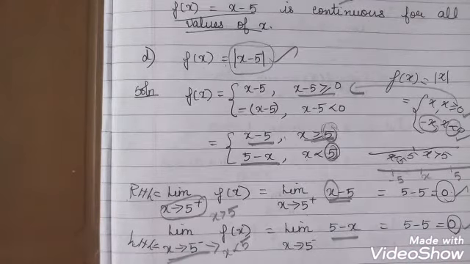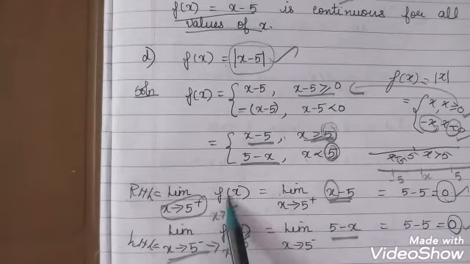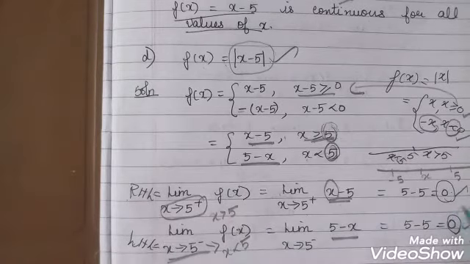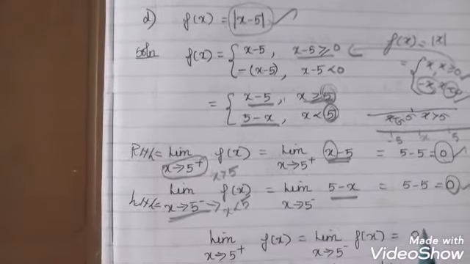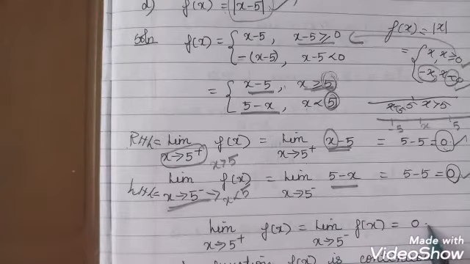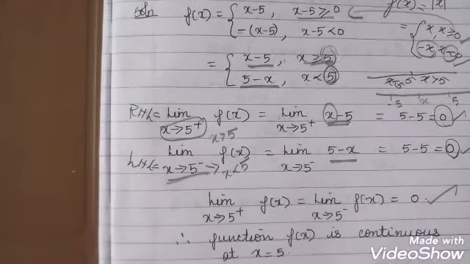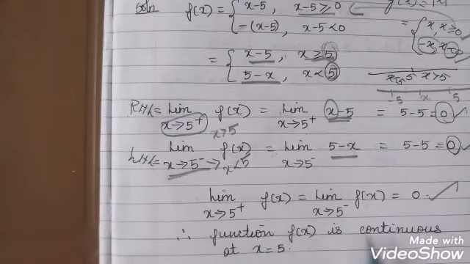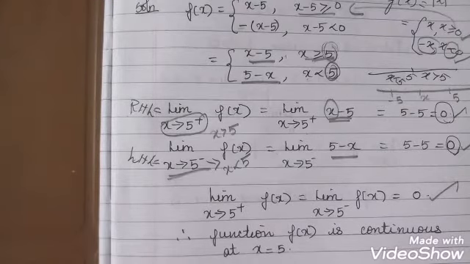Now if you check your left hand limit and your right hand limit, both have got the same values here. So what can I write here? The limit as x tends to 5 plus of f of x is equal to the limit as x tends to 5 minus of f of x, that is equal to 0. Therefore, what can I say here? Your function f of x is continuous at x equal to 5.